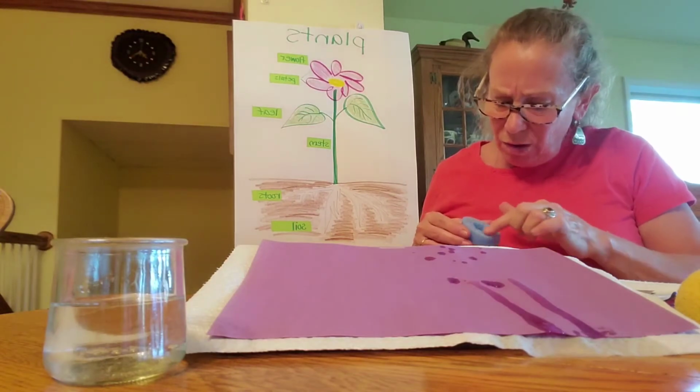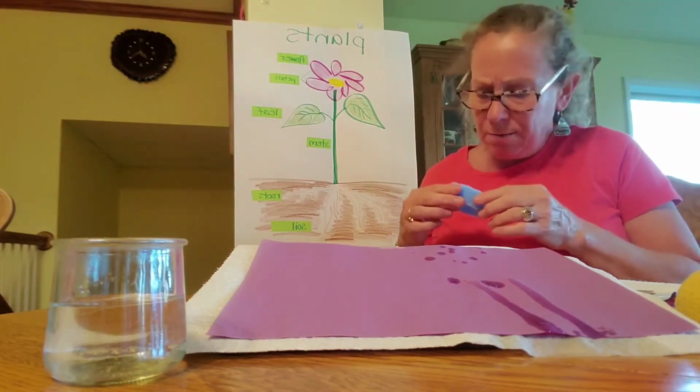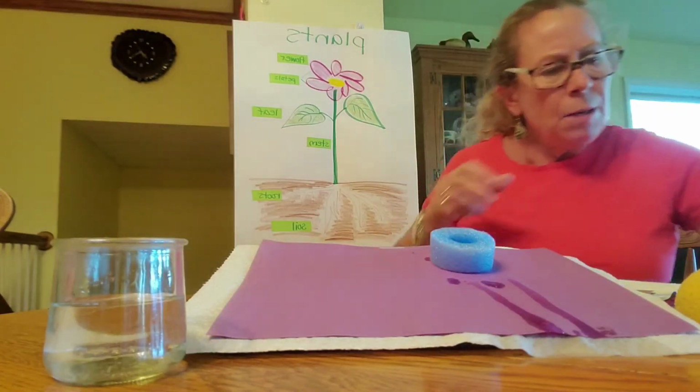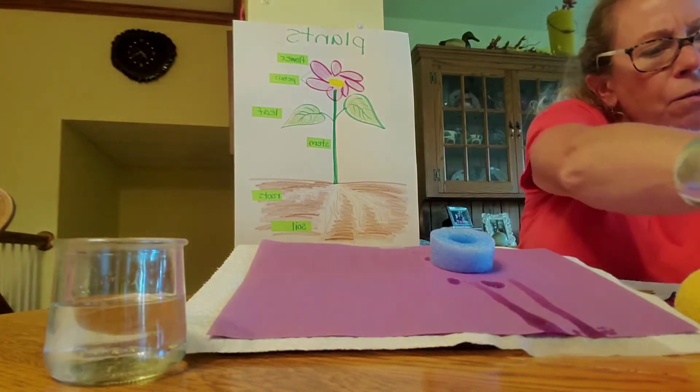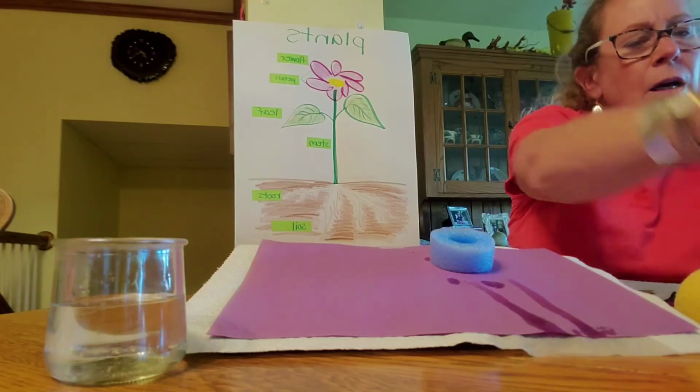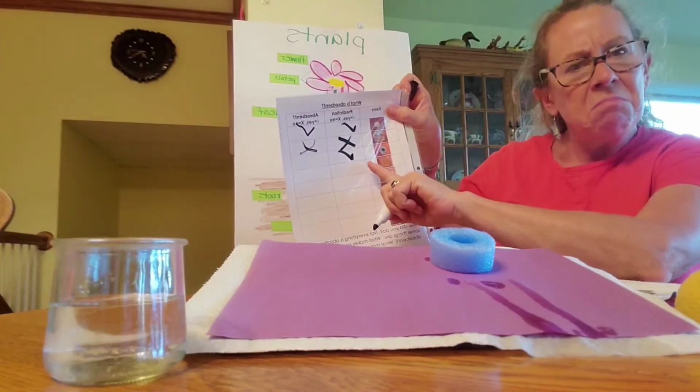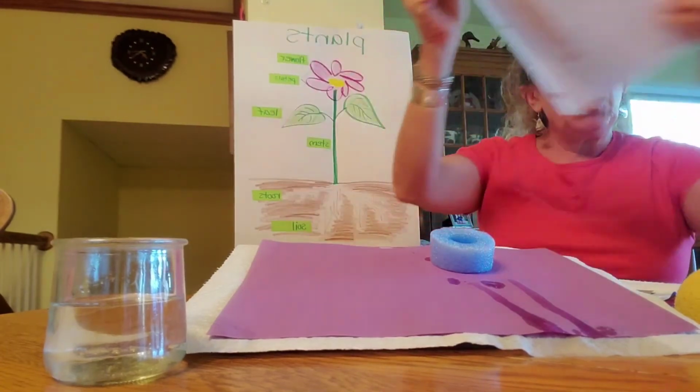I see what looks like little holes in it. I think it might be absorbent. I'm going to put a check mark for my prediction for the piece of the pool noodle. I'm going to predict that it's absorbent.